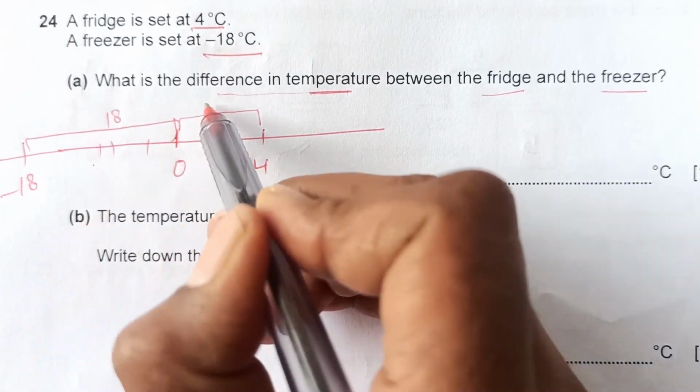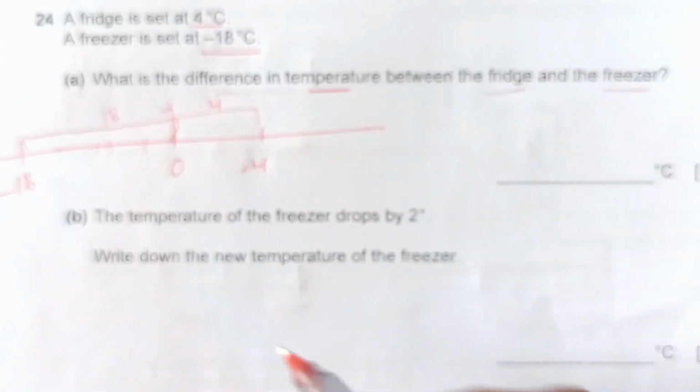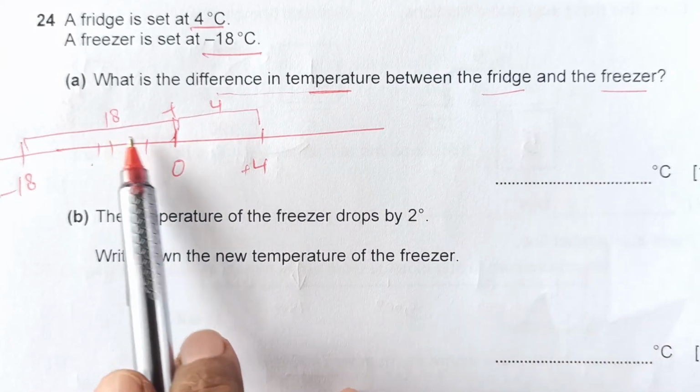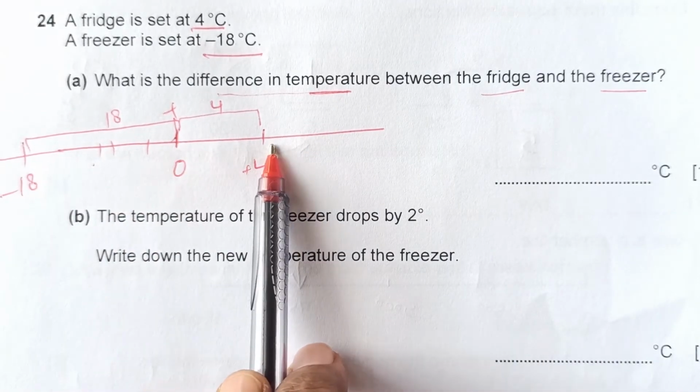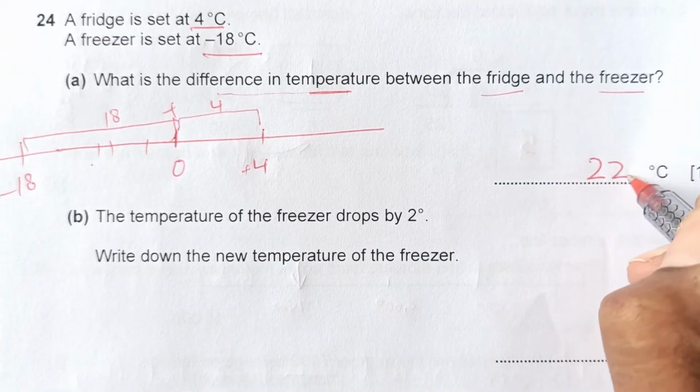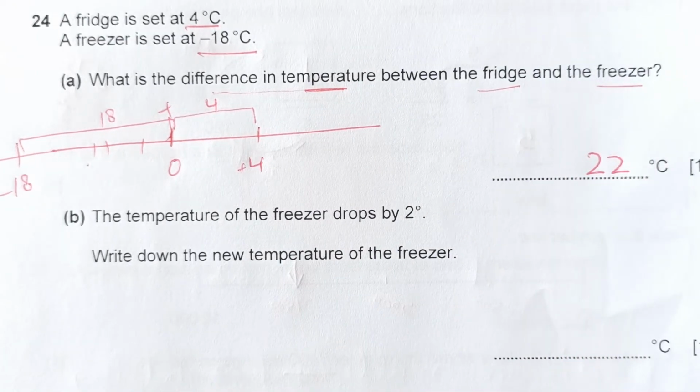So this is 18 and this is 4. So we are going to add that. Difference means you are taking the difference in the temperature. So this is 18 degrees negative and this is positive. So that's why the total difference is 22 degrees.